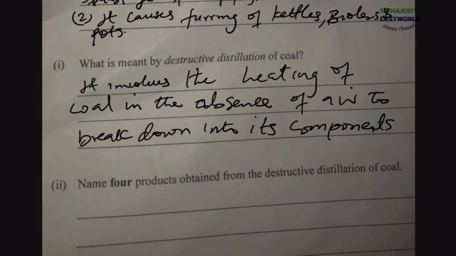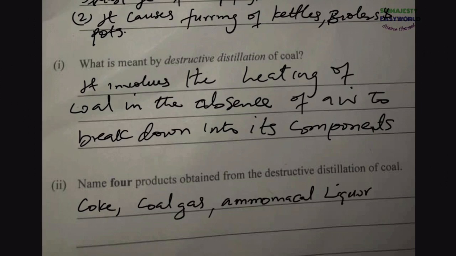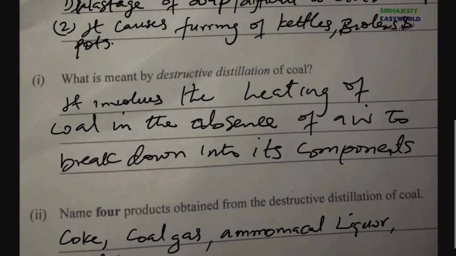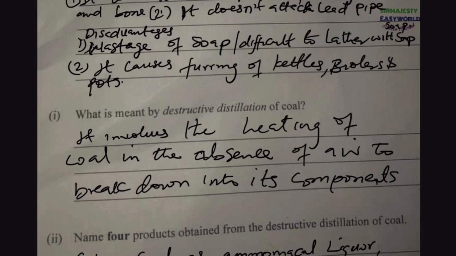Name 4 products obtained from the destructive distillation of coal. We have coke, coal gas, ammoniacal liquor, then of course coal tar. Other further question? We will go to the next page.